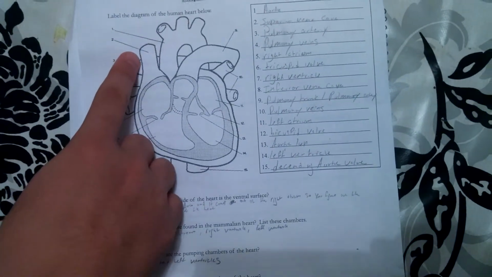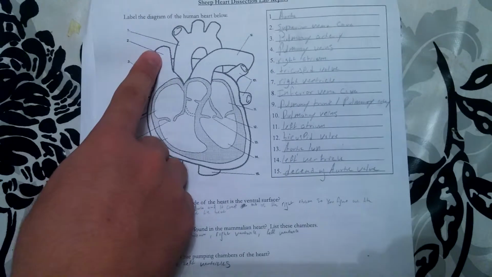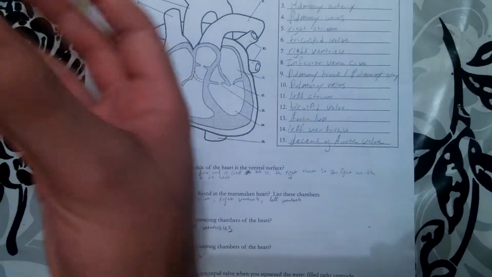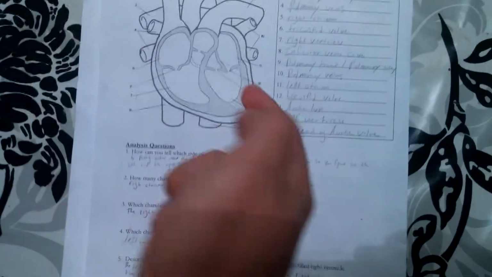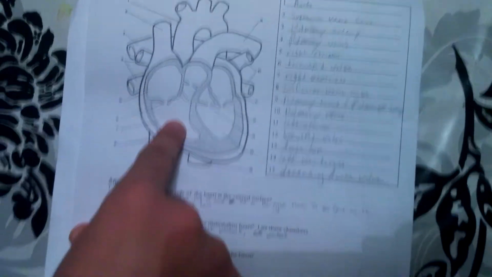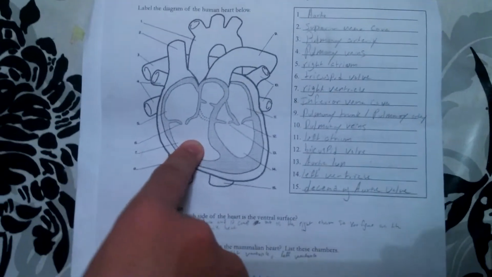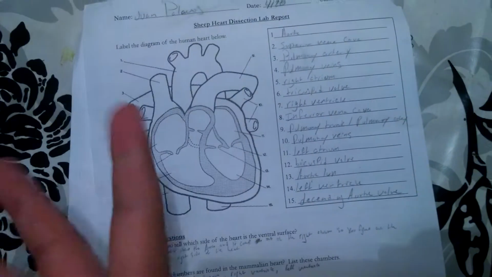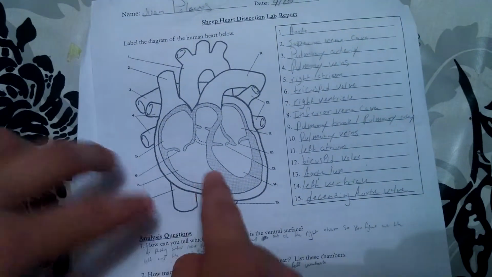And then it says, describe the action of the tricuspid valve when you squeeze the water-filled heart and fill the right ventricle. So when the water was put in through the superior vena cava, as you squeezed it, what should have happened was that the tricuspid valve opens, lets the water go into the right ventricle, and then closes, because it's supposed to.